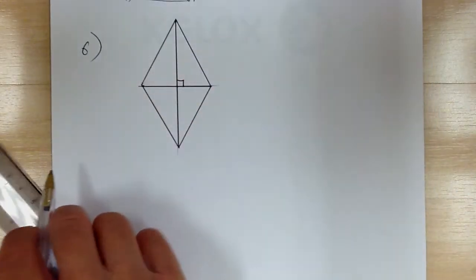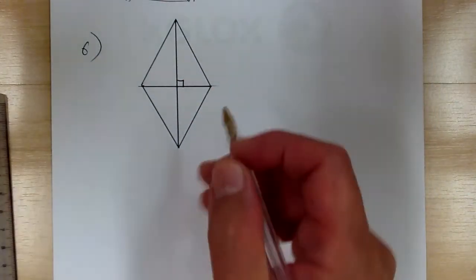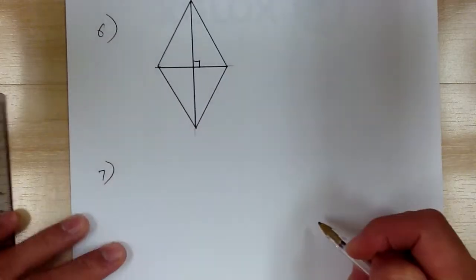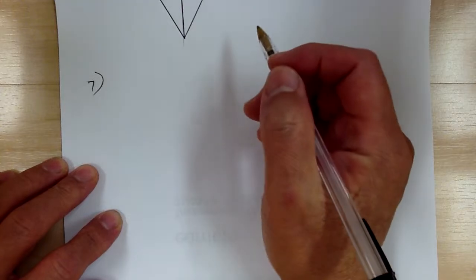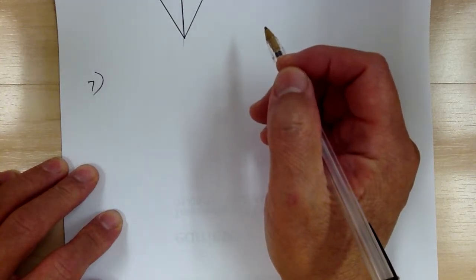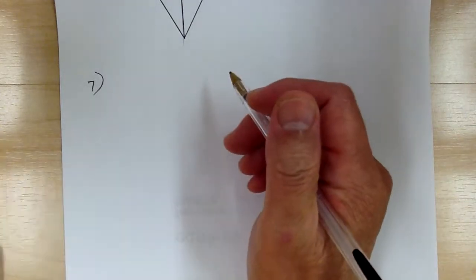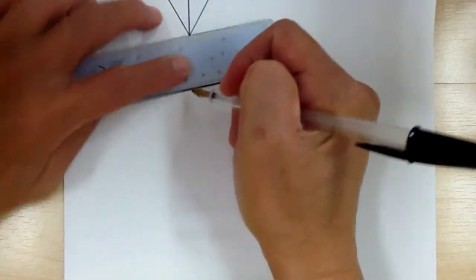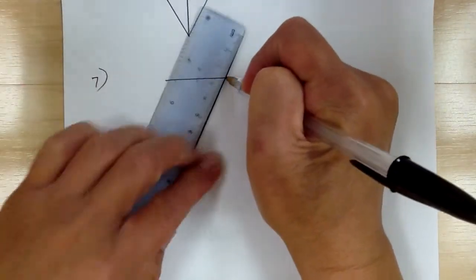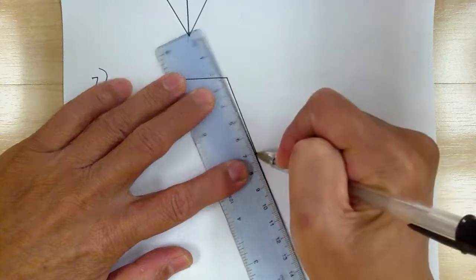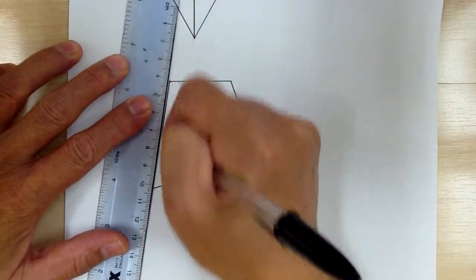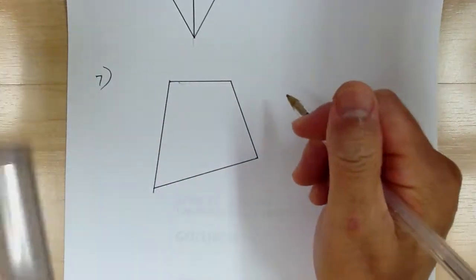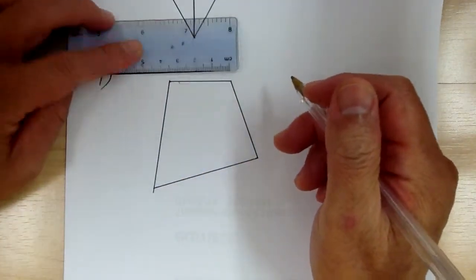Okay, number 7. It says the segments that join the midpoints of consecutive sides of a plane quadrilateral form a parallelogram. Quadrilateral means 4-sided. So if you just go ahead and draw any 4-sided figure, you have a quadrilateral. Then you're going to connect the midpoints.